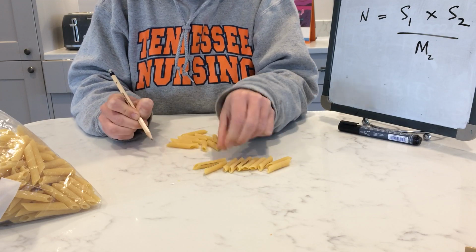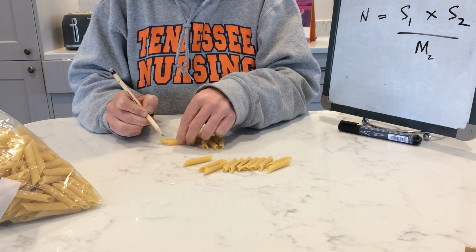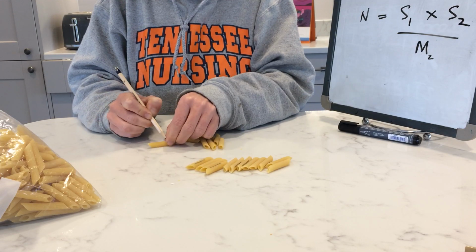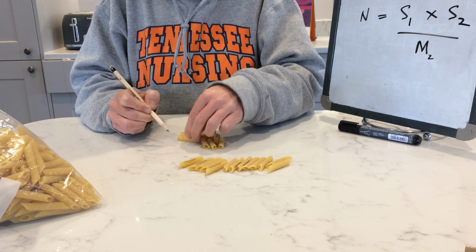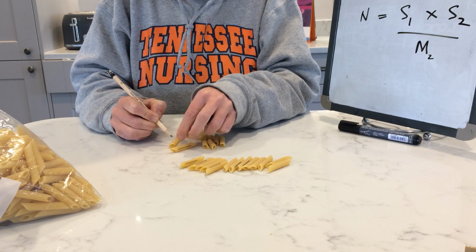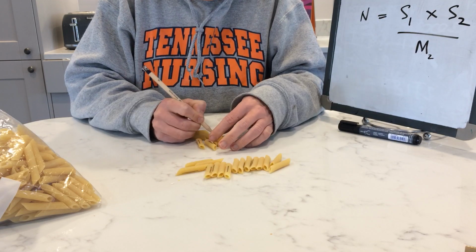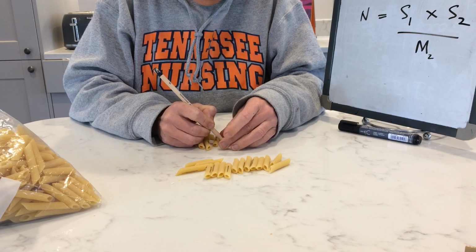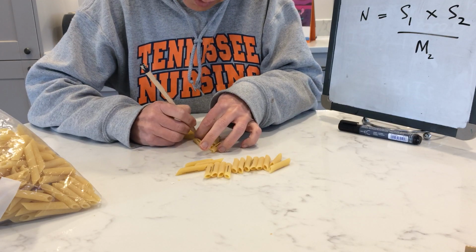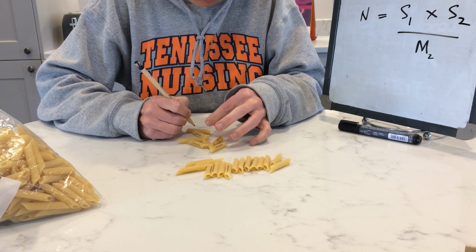It'll probably come off in the water. Okay, so I'm going to mark these up. I also need to count them, so I'll do that in a sec. And then I'll put them back into the population and mix up the bag of pasta.